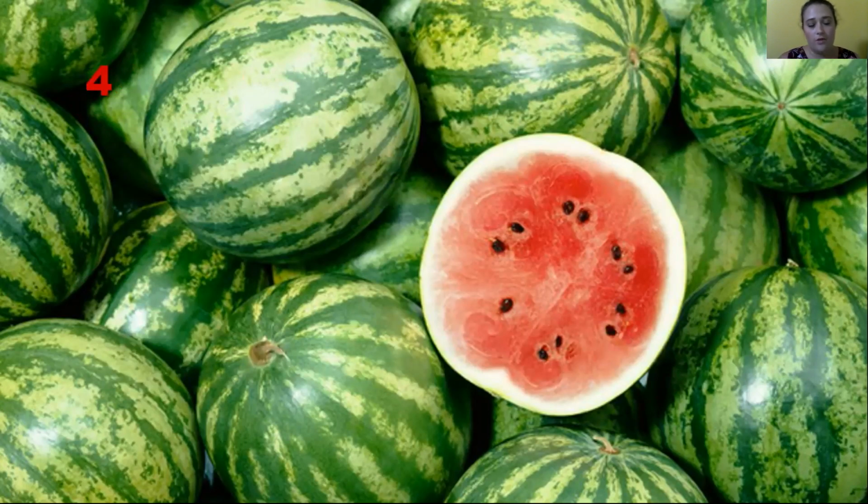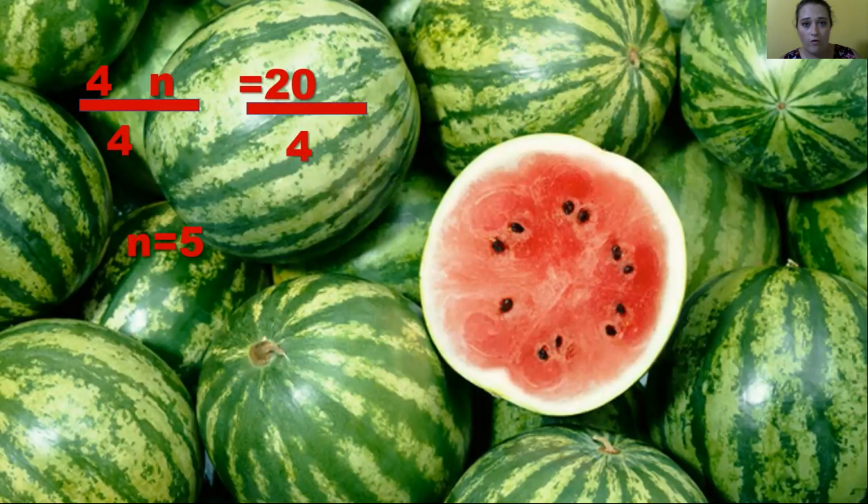We know that the watermelons cost $4, and we only have $20. We use the variable N to determine how many watermelons we can buy. We divide each side by 4 again and come up with the number of watermelons as 5 if they cost $4 and we only have $20.